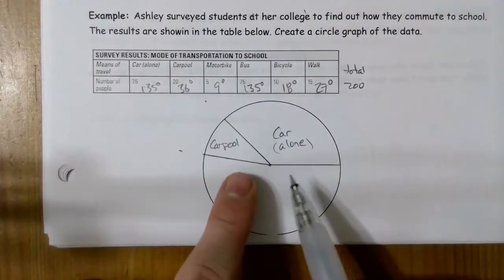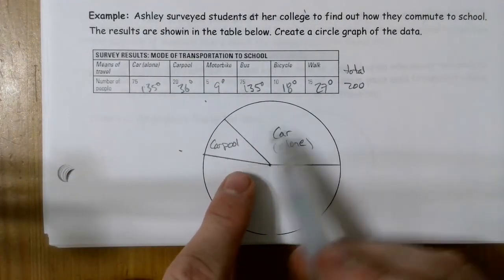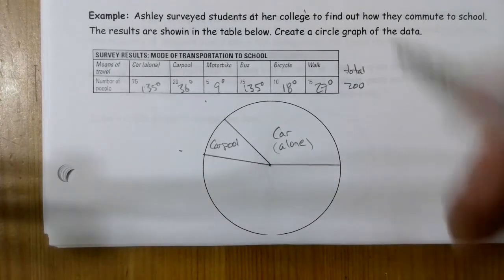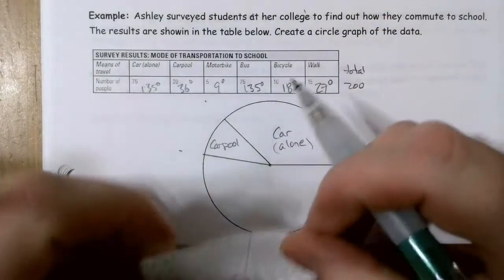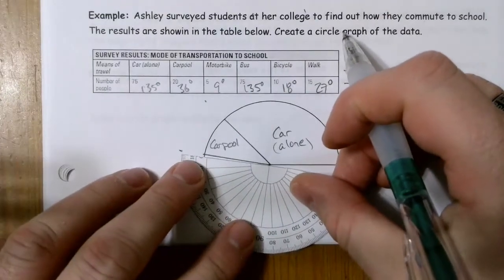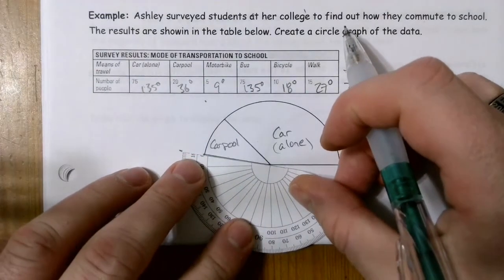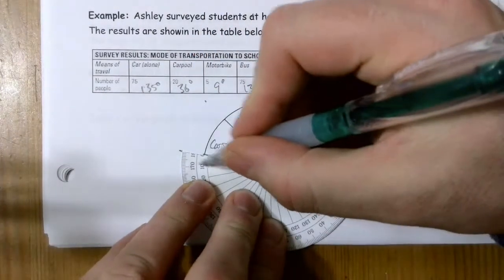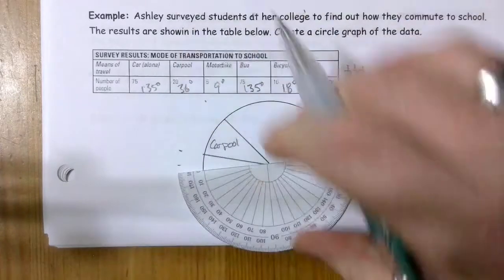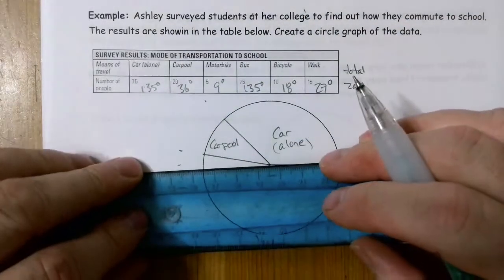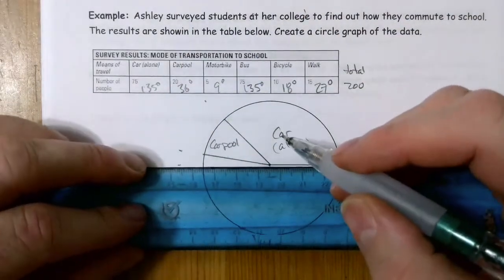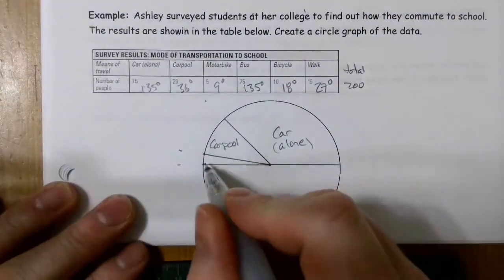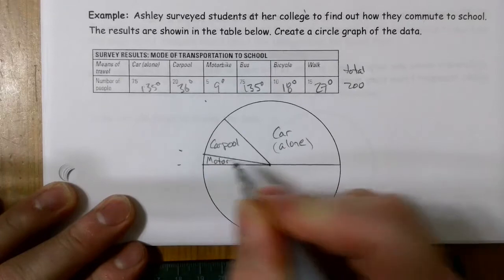So already you've got a nice visual comparing the number of people that come in the car by themselves to the number of people that carpool. This is going to be even more dramatic. Motorbike is 9 degrees, so I line up the center, line up the side along that radius, and count out 9 degrees. Well, here's 10, so it's just a hair less than that. It's not very big at all. Yikes. So this is going to be motorcycle.